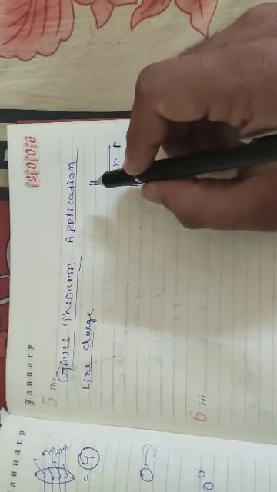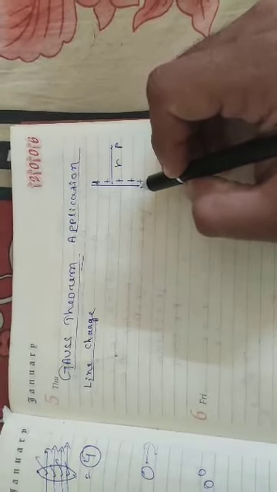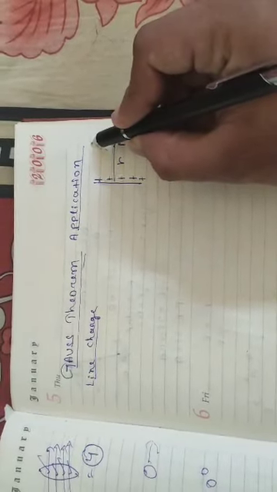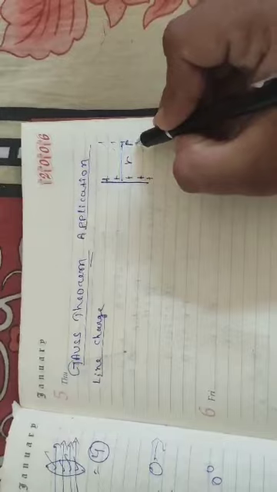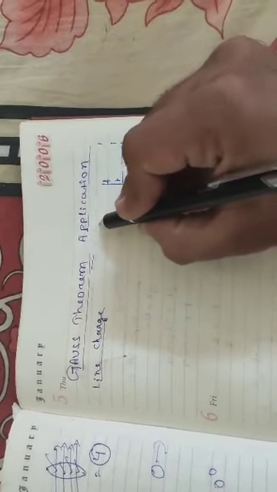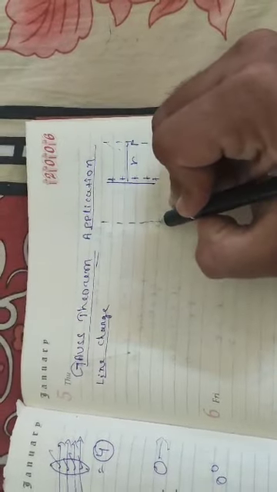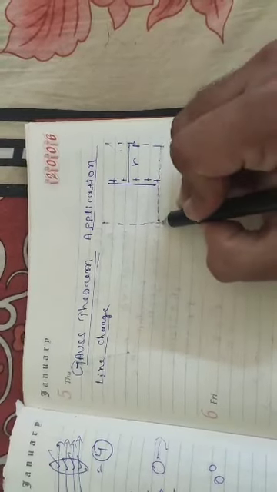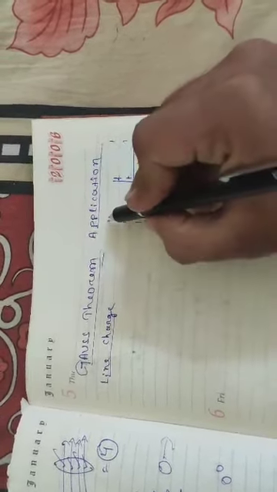So as this is a line, we will enclose it with a closed surface at the same distance. Let it be a cylinder.